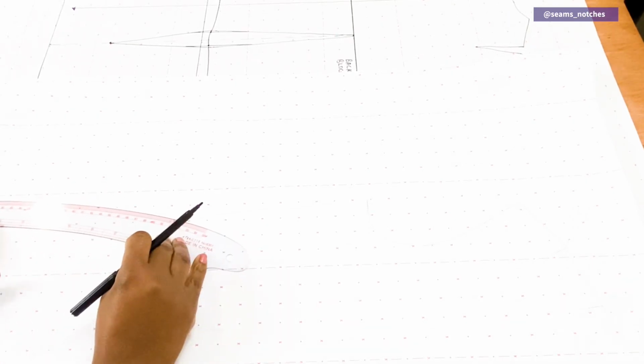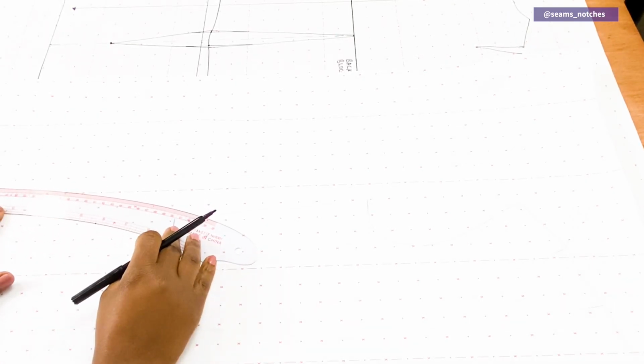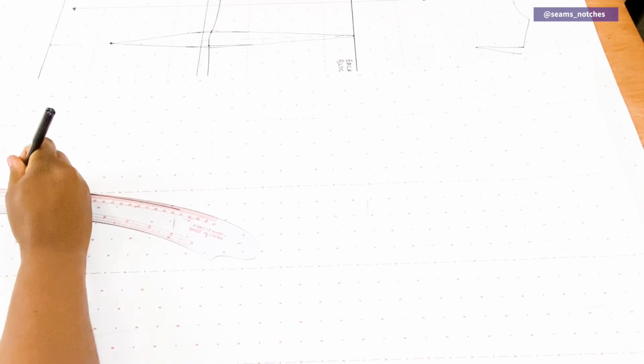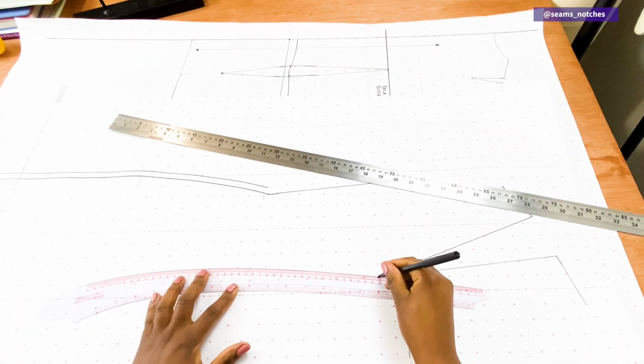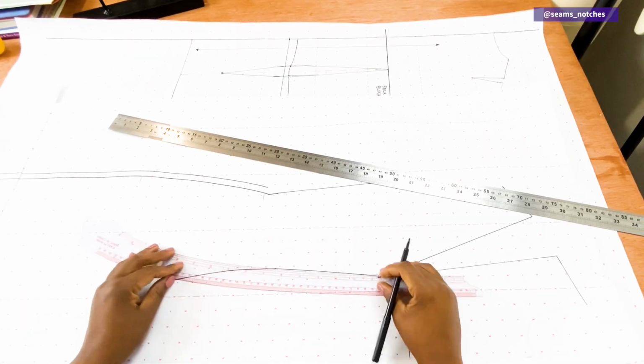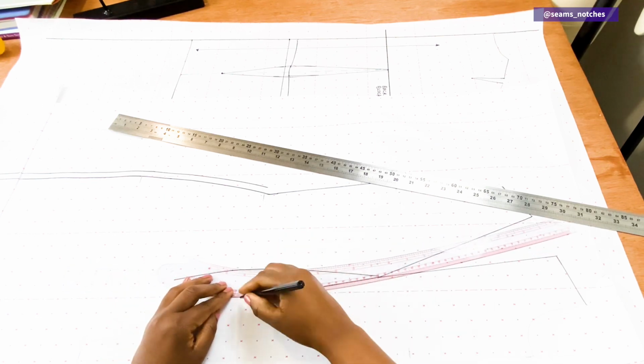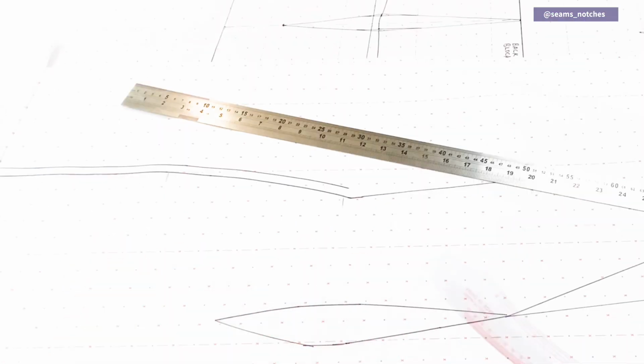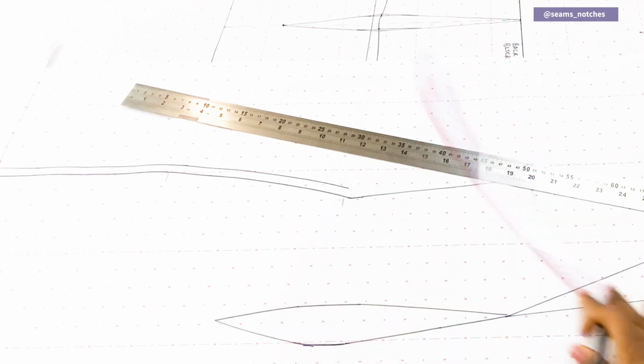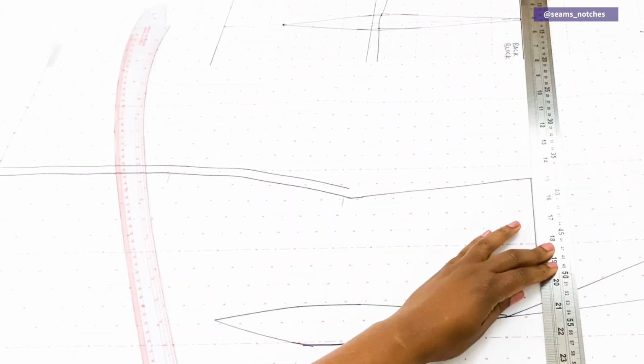So once they are done, I am going to get my ruler, my pattern master, my hip curve ruler to draw in the new lines. And once that is done, I am going to add 1 centimeter for my seam allowance. You can use whatever centimeter you require, but I'm just going to use 1 centimeter.